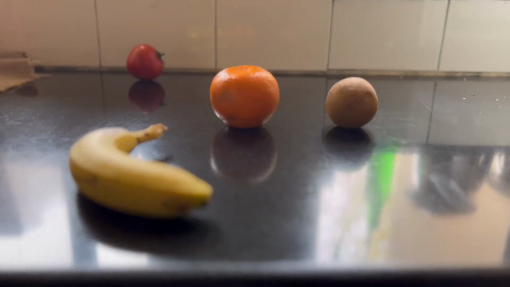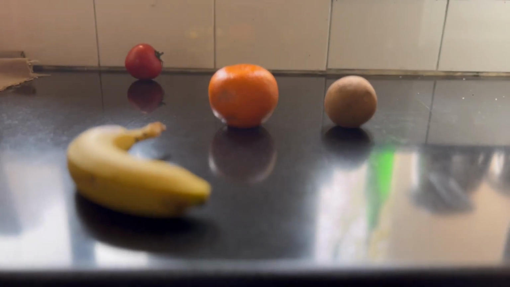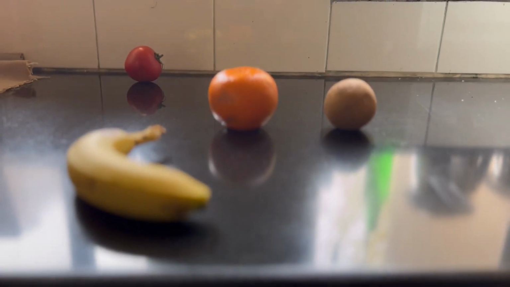A long sentence you can make with these is, the orange is in the middle of the image, next to the orange is the potato, and at the front of the image is a banana, and at the back of the image is a tomato. You should always mention the action happening in the image. If a family is taking a photo, then mention it. If someone is running, mention it. All of this will add depth to your description.